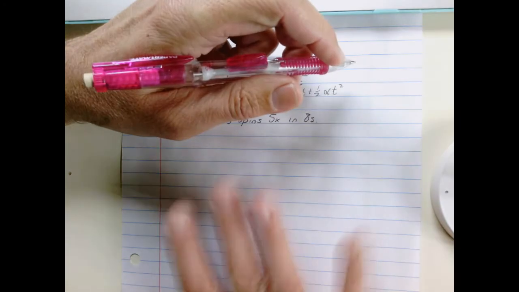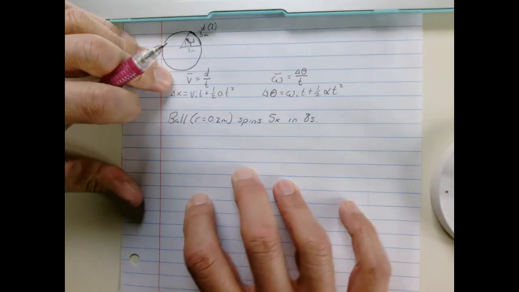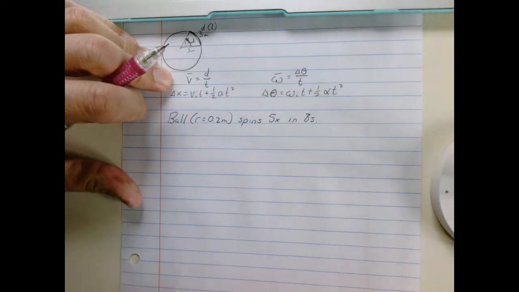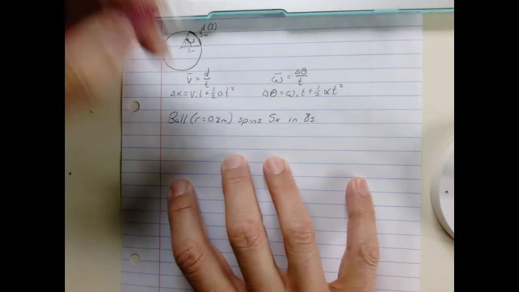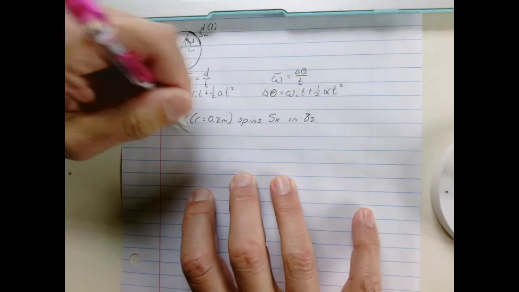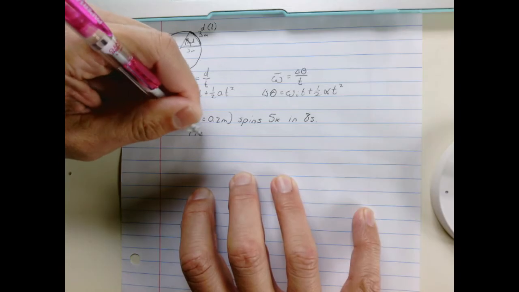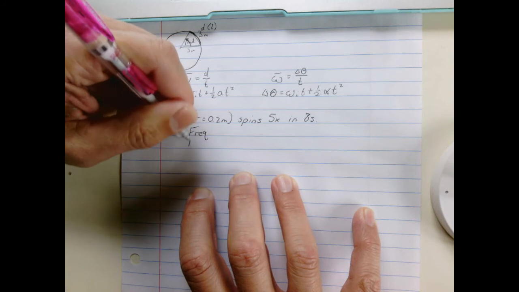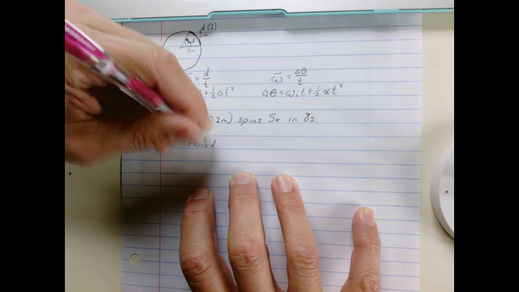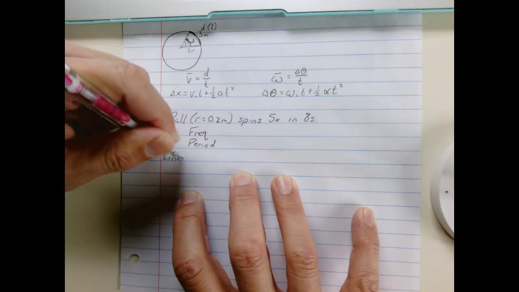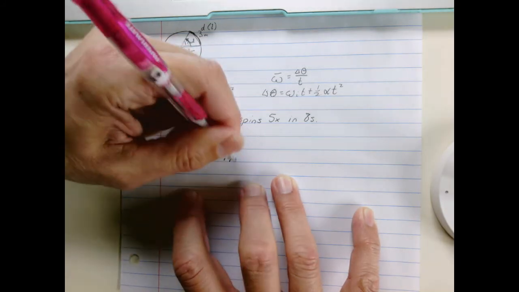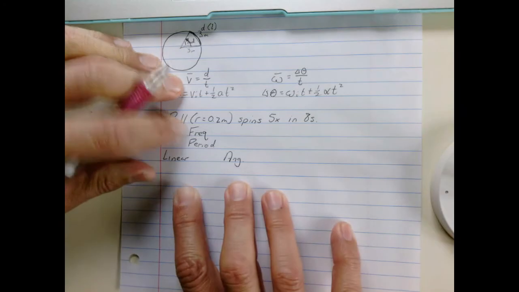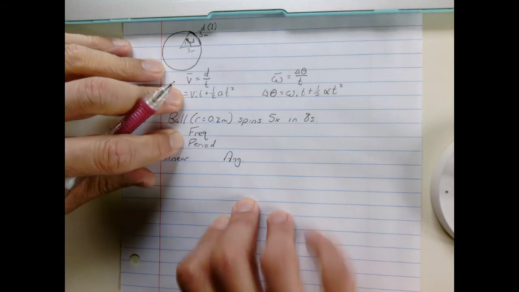Find how far a point on the outside moves in 1 minute. Well, one thing we want to do is look at the table that I've set up for you: frequency, period, and then linear stuff and angular stuff. I want to teach you, there's one trick in here that you need to do.